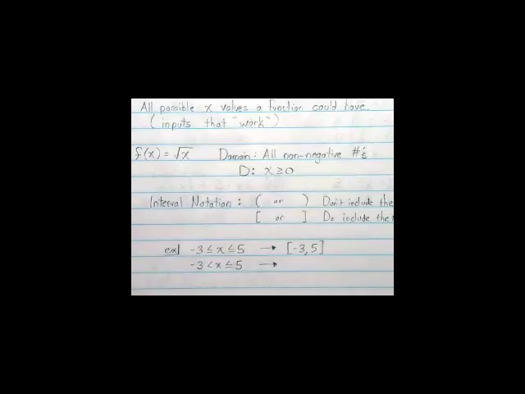So what's going to be the only change here? Yeah, the left bracket's going to be a left parenthesis now. So parenthesis, -3 to 5, bracket, like that. And if they were both just less than symbols, then you'd have parentheses on both of them, that sort of thing.